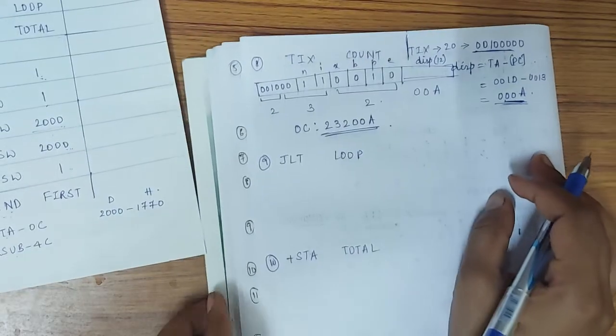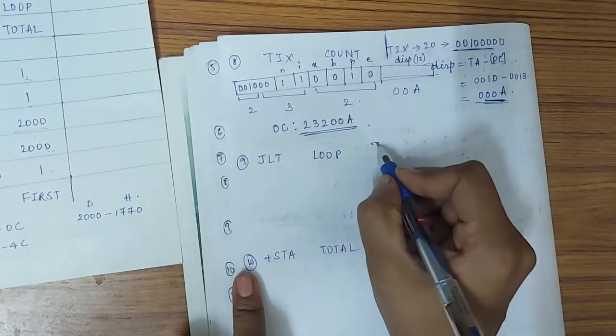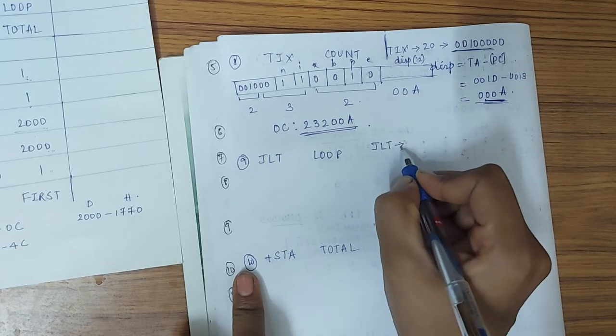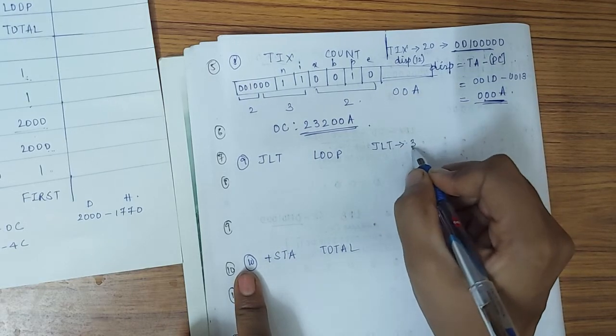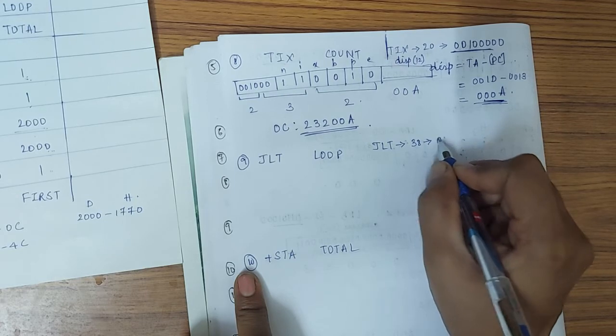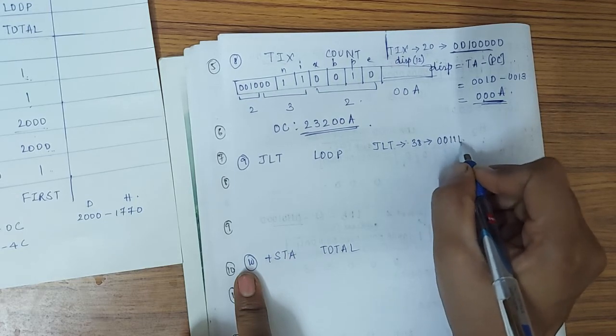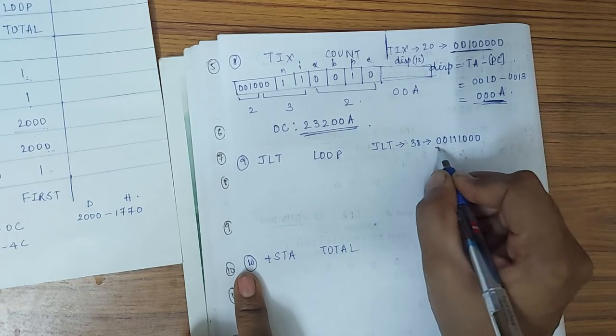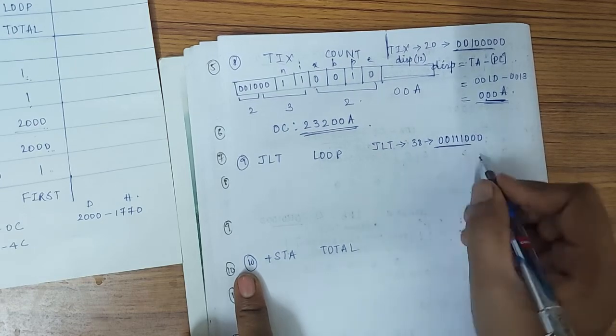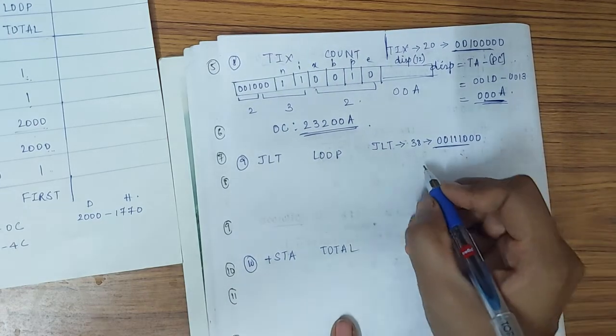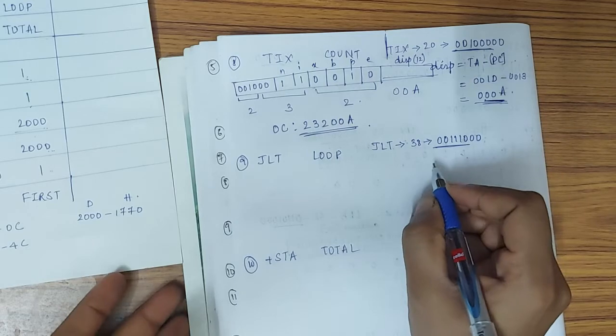Okay, let's move on to the next statement, JLT loop. JLT loop is over here. What is the value for JLT? Opcode value for JLT given is 38. And how do we represent it? 00111000. Take the first 6 bits. Okay, that is the opcode value. Now we have to calculate the displacement.